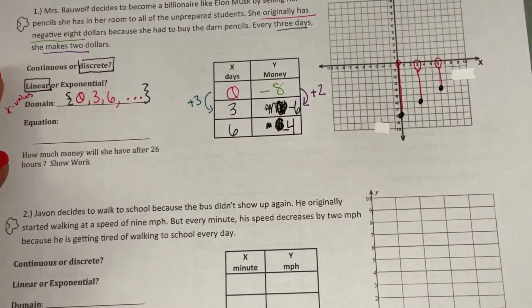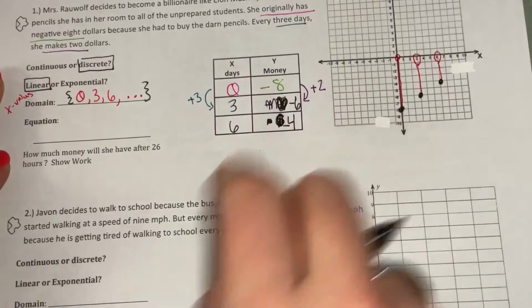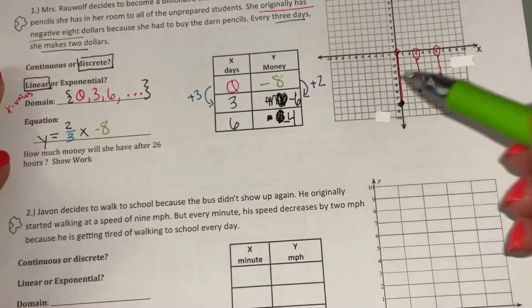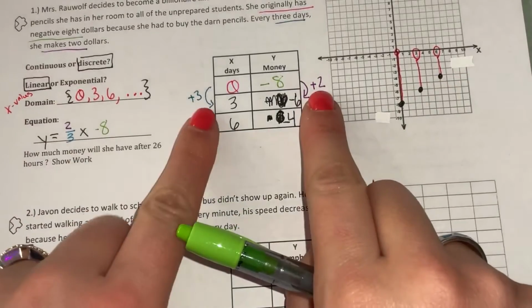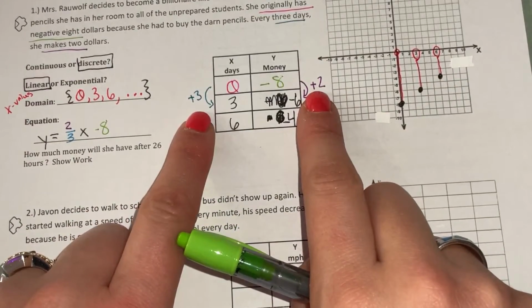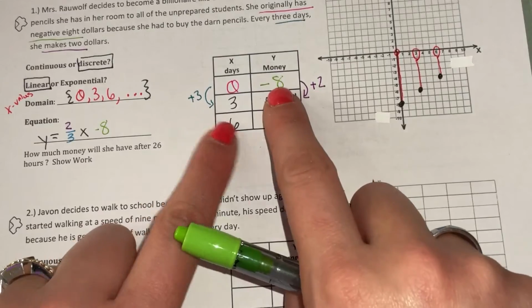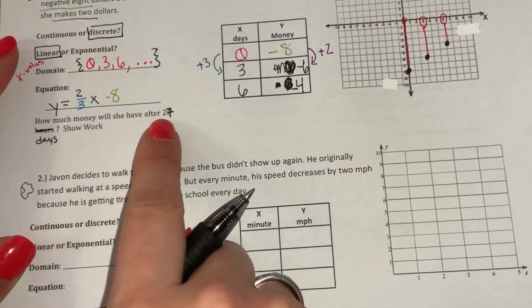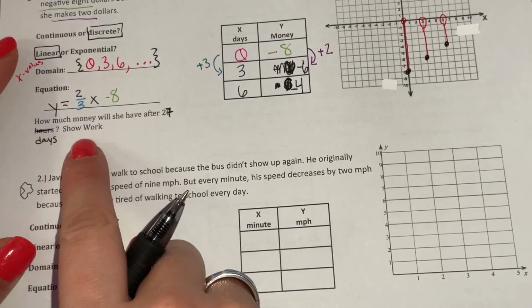So let's write out our equation now. So our equation uses this table. So we got y equals 2 over 3 x, so I got those from here. X goes with what math we do, and then minus 8 is from the y-intercept. So the next question asks us how much money will she have after 27 days, and show your work.